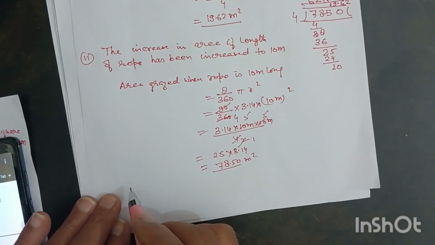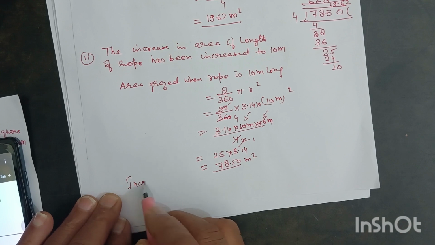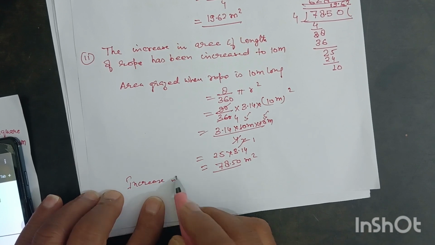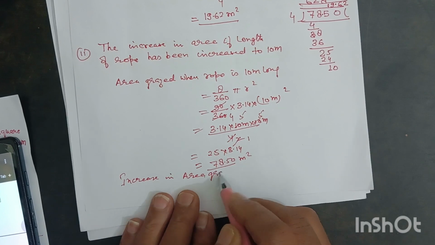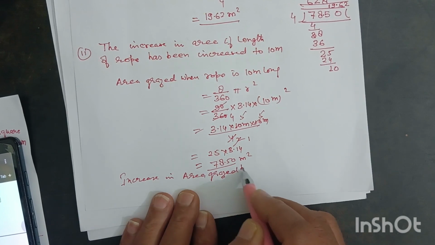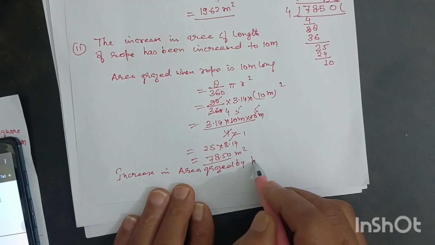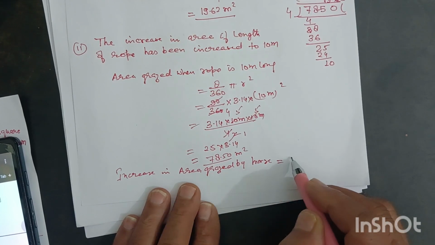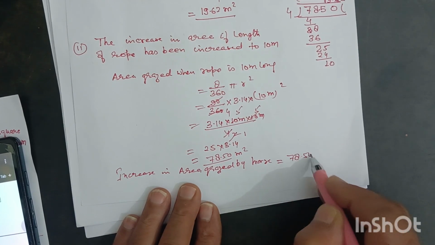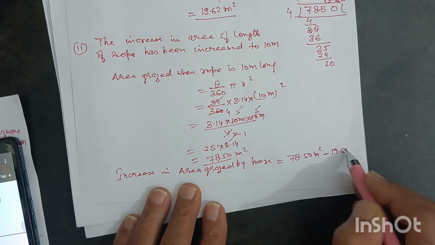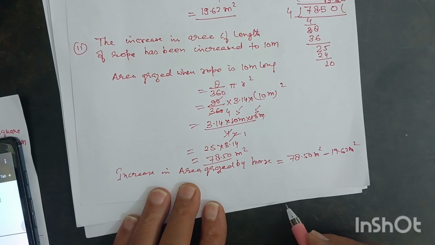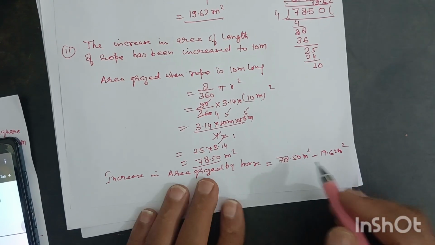Now increase in area. Increase in area grazed by horse. That is 78.50 meter square minus 19.62 meter square. Now subtract these two areas.